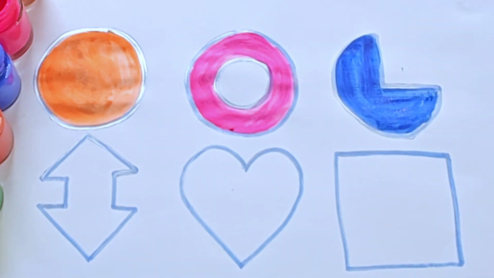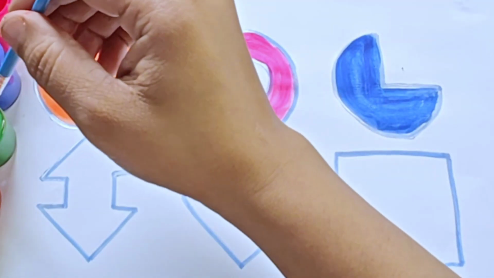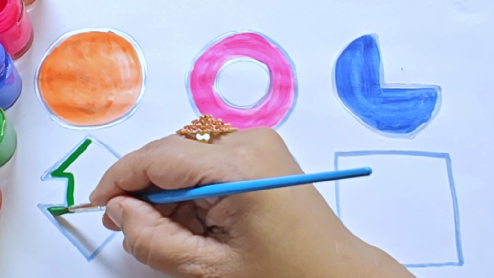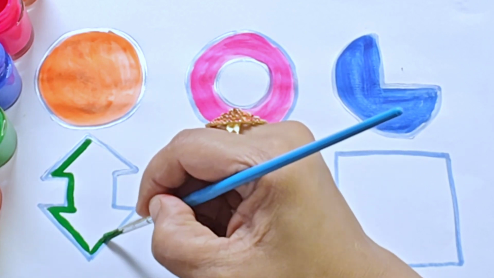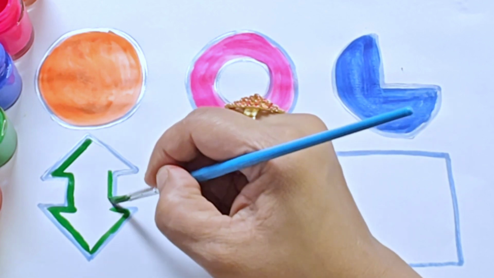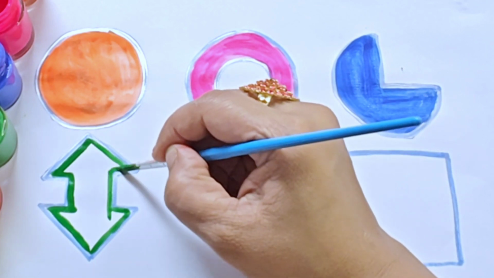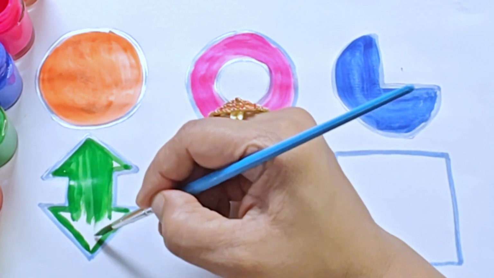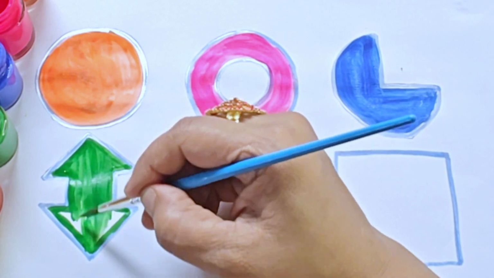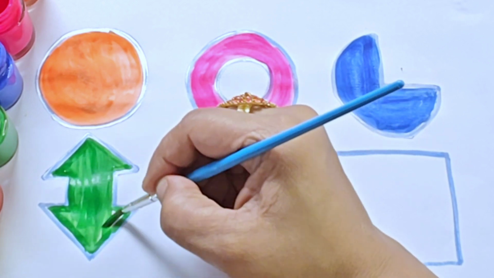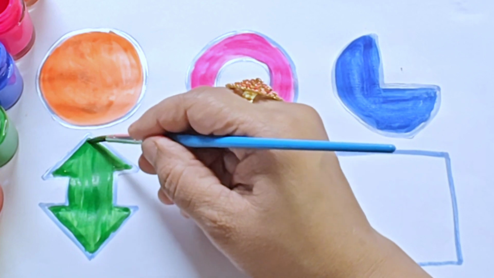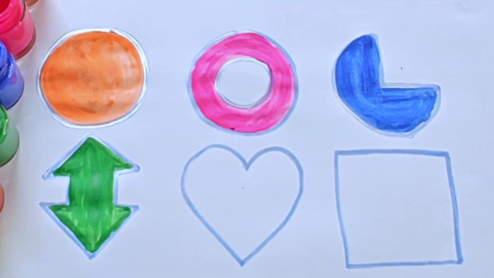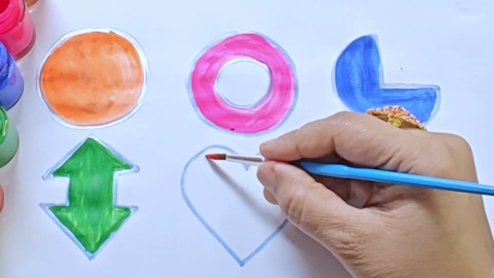It is pie. It is green color. It is up down arrow. It is red color.